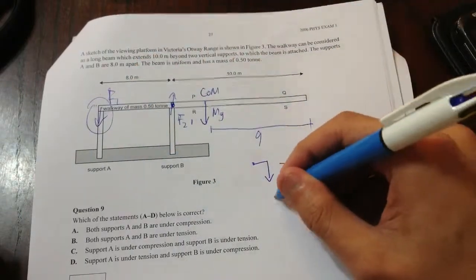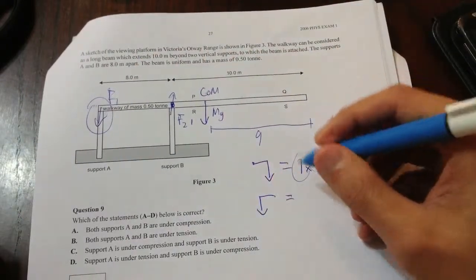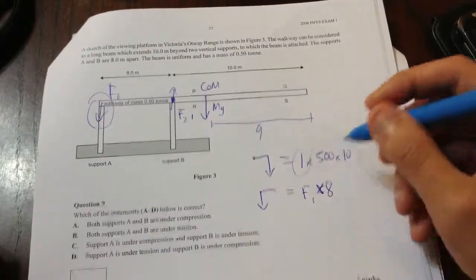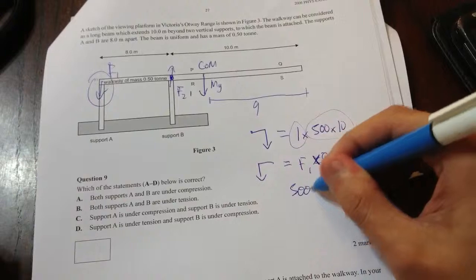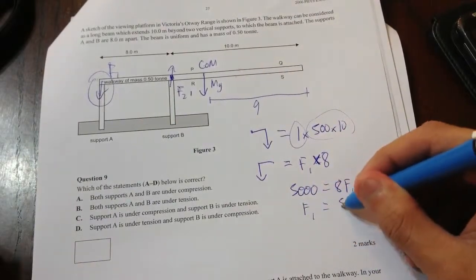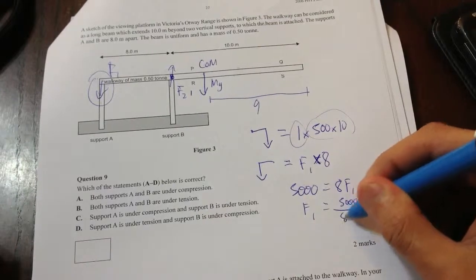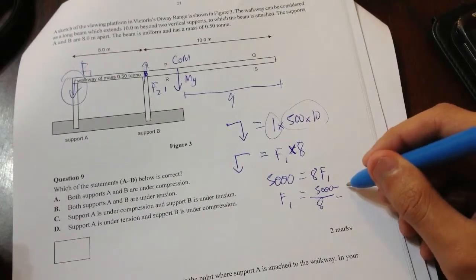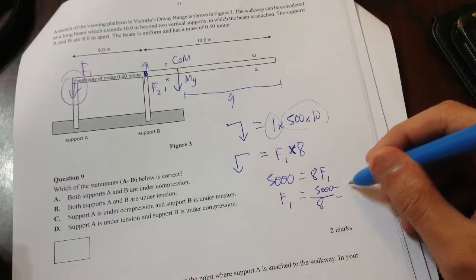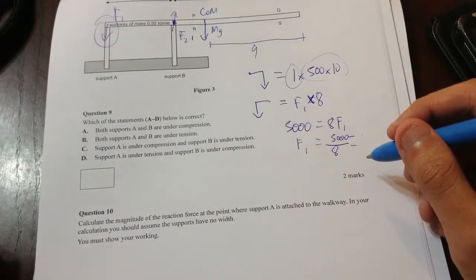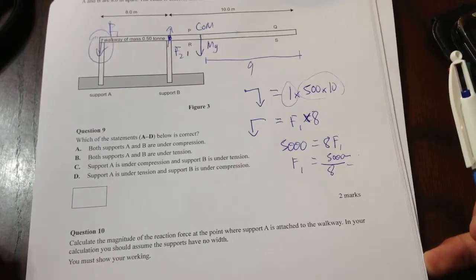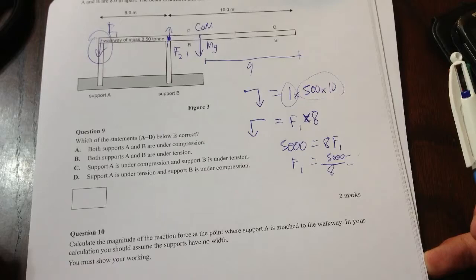Now going in the other direction, we have F1 times 8. And therefore these have to equal each other. 5,000 equals 8 F1. F1 equals 5,000 over 8. Which I can't figure out right now. I can't figure it out. Okay, so I'm going to let you do that on your calculator, and I'll get back to you later. Okay? Thanks for that.